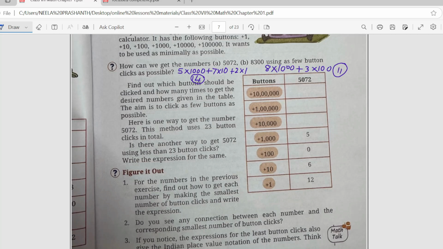8300, 8 into 1000, 3 into 100. So you have 11 clicks. 8 plus 3, 11. 11 clicks, you are getting the number, and this is the minimum possible number of clicks you can use to get the number given. So you can try it with different number of clicks and check whether this is the minimum or you can arrive at another minimum number. But this is the standard form, and this should be the minimum one. Minimum number of clicks.